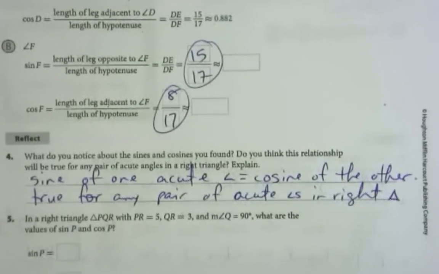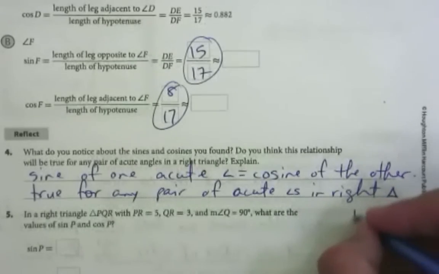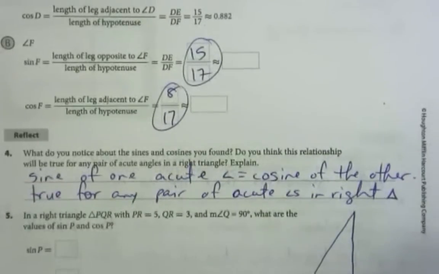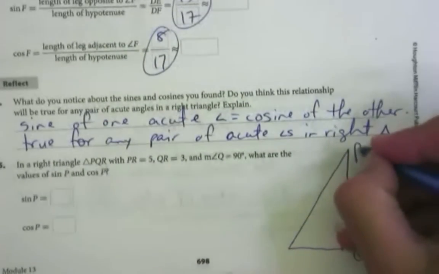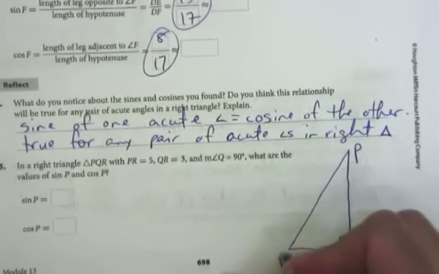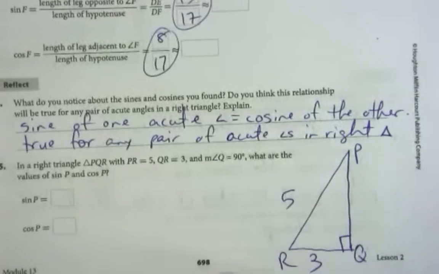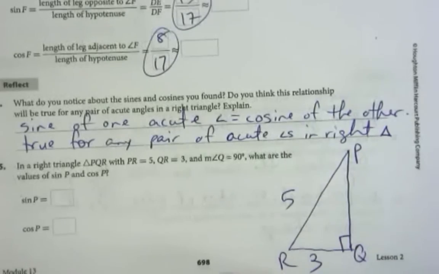In reflect 5, I have a right triangle, triangle PQR. I have the measurements, and it's asking me for the sine and the cosine of P. I would draw the triangle. Make sure that you draw a right triangle so that it's very easy to identify your right angle. I'm told that angle Q is my right angle. I'm told that PR is 5 and QR is 3. I'm asked for the value of the sine of P and the cosine of P.